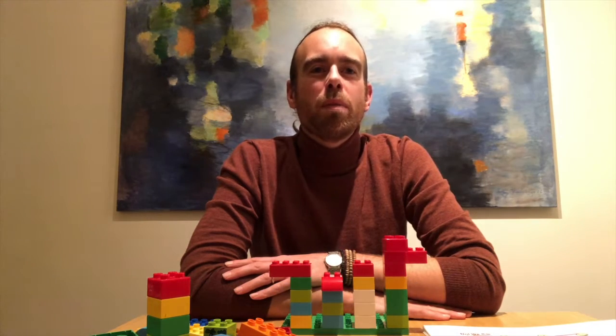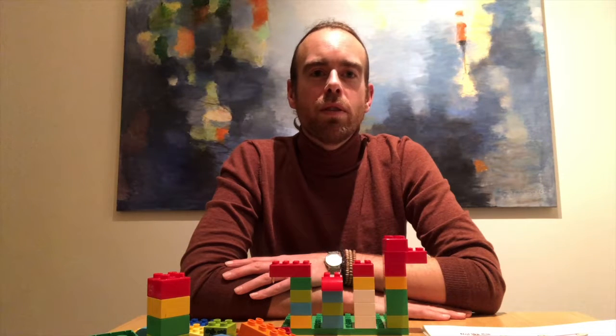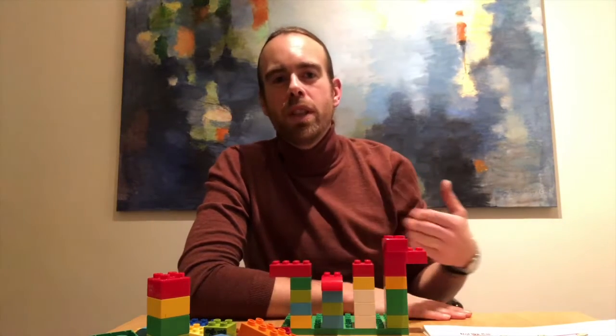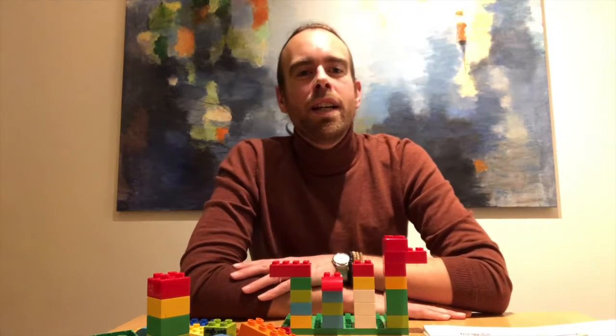Today I'm going to talk about the concepts of MVP and MLP and how we use those in our website project that launched just over a year ago. And I'm going to do it by using Lego in true agile fashion.